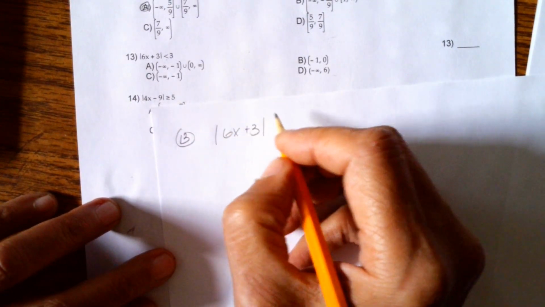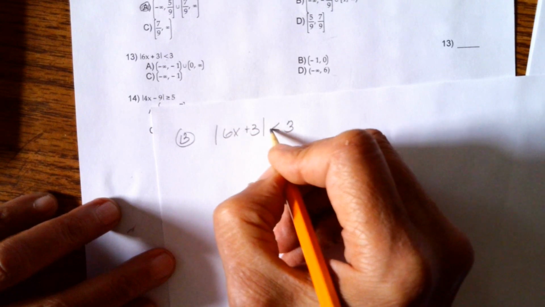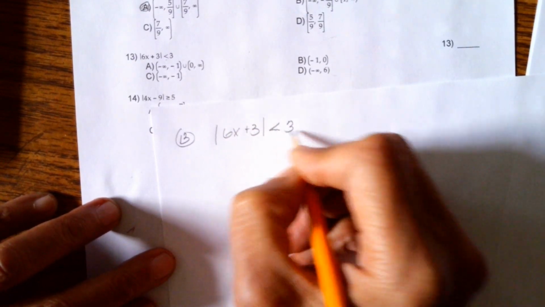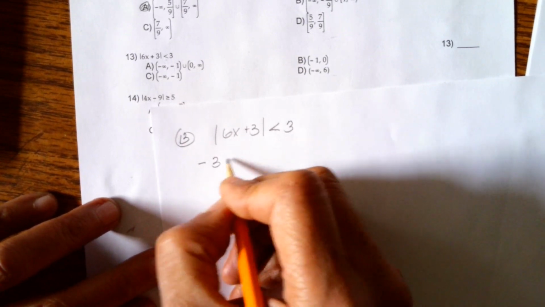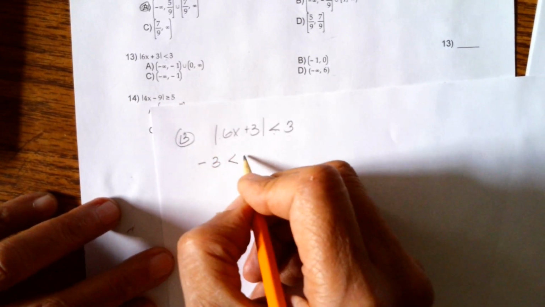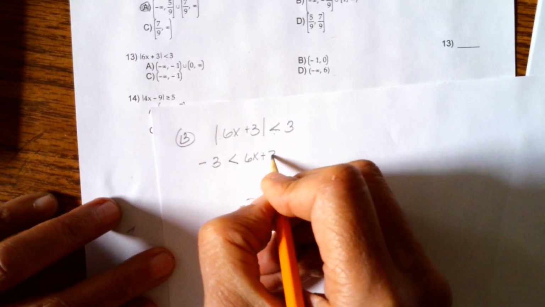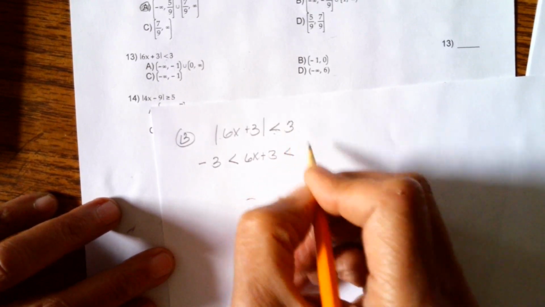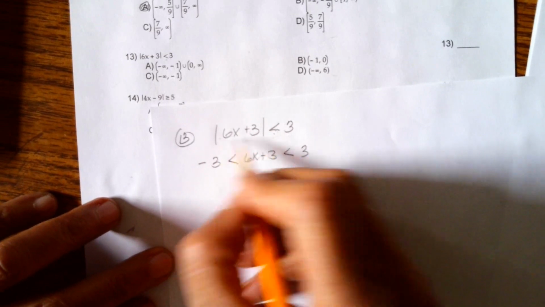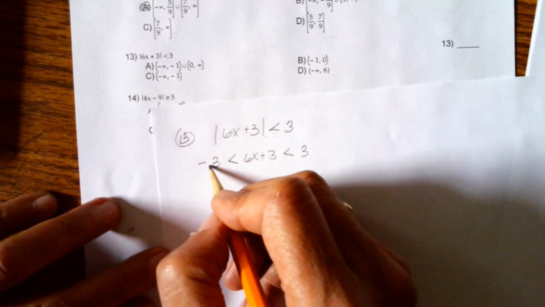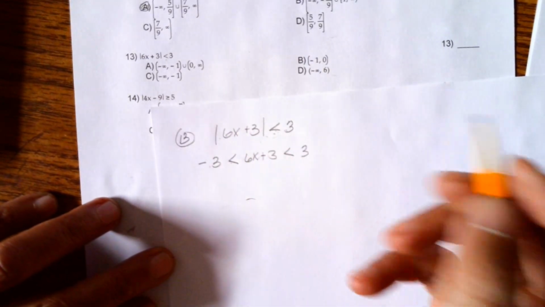Absolute value of 6x plus 3 is less than 3. I like the less thans, and the less thans or equal to. I take the negative of this number and keep this in the same direction. I drop the absolute value symbol, keep it in the same direction, and just write the positive. This right side here is just that without the absolute value. The only thing you're doing here is using the negative, but keeping this in the same direction.